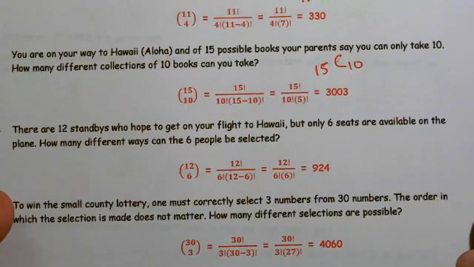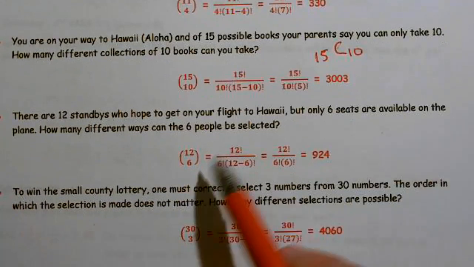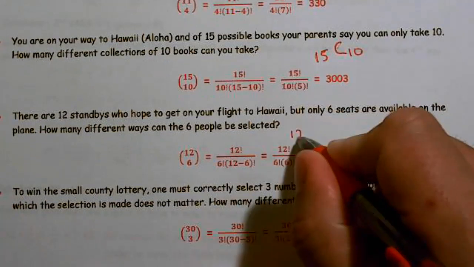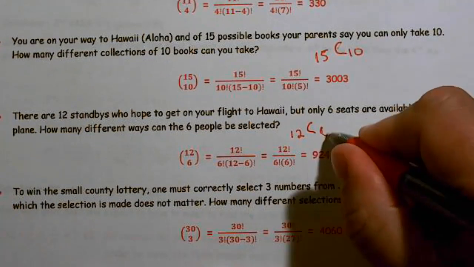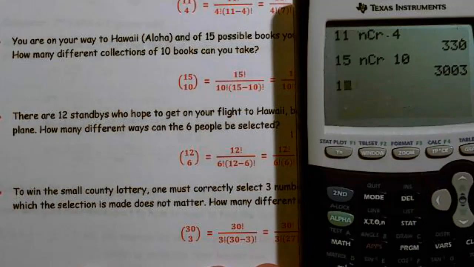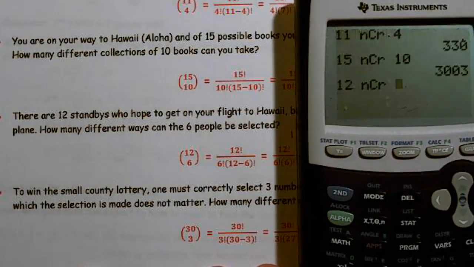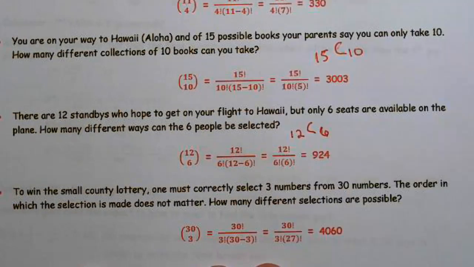There are 12 standbys who hope to get on your flight to Hawaii, but only 6 seats are available. So how could this be chosen? Well, we have 12 choose 6, which again on a calculator is going to look like this. So 12, math, probability, and 6, 924.